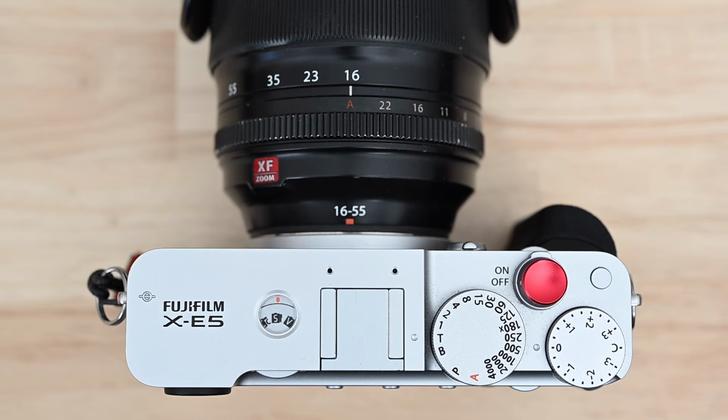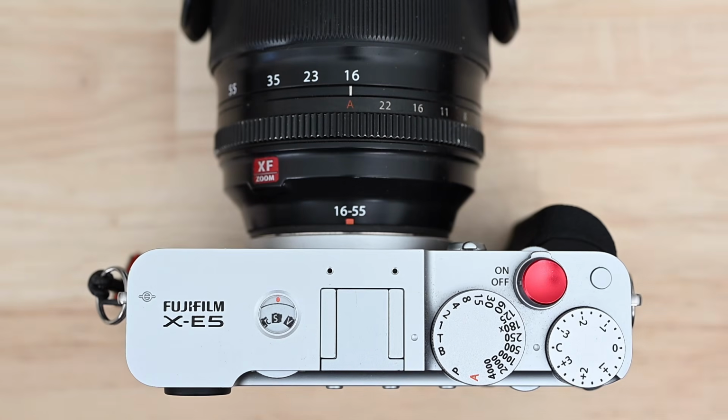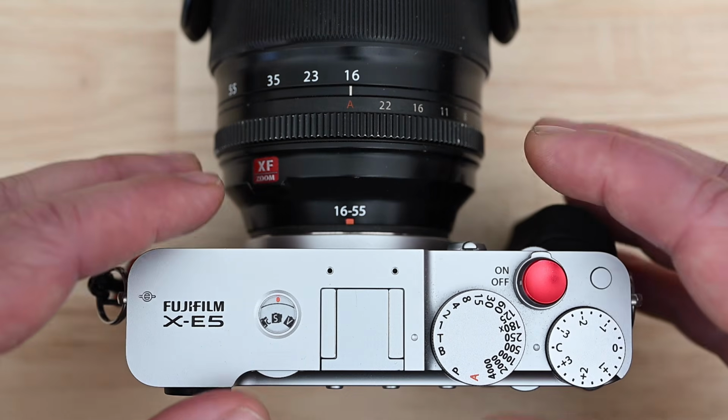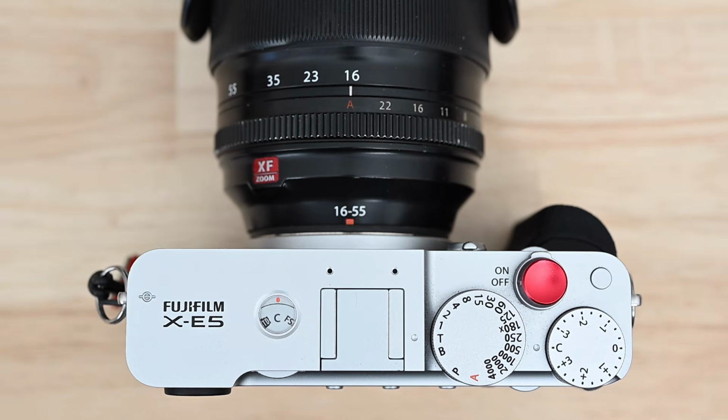Exposure compensation follows that same logic. If you want to be able to use the command dials to change your exposure compensation, you need to change that exposure compensation dial to C if you have an exposure compensation dial. And then the same thing for the film simulation. If you have a film simulation dial, set it to C in order to use the front command dial to change your film simulation.